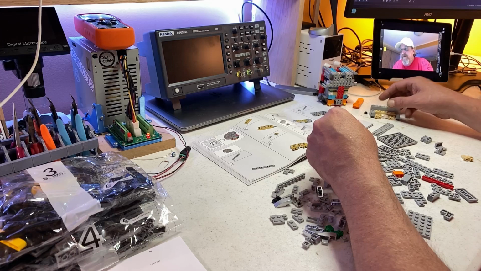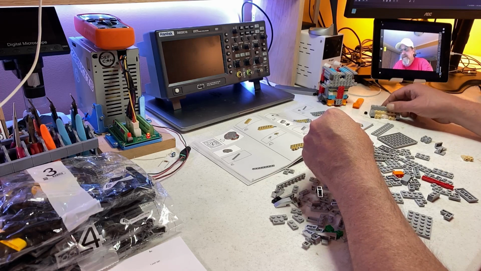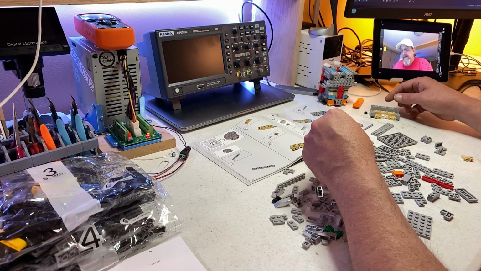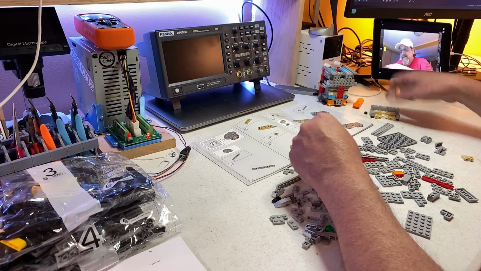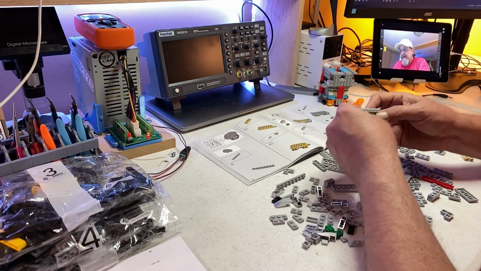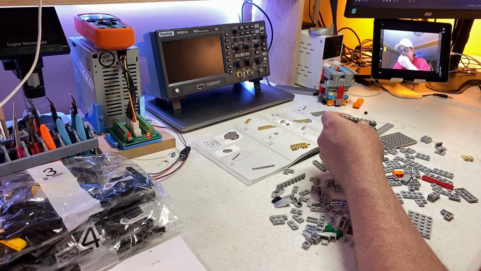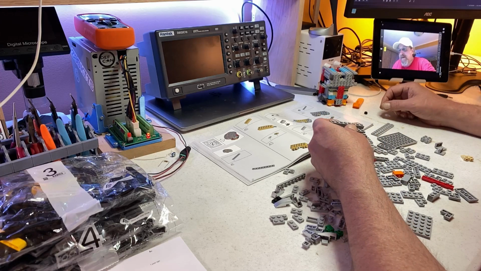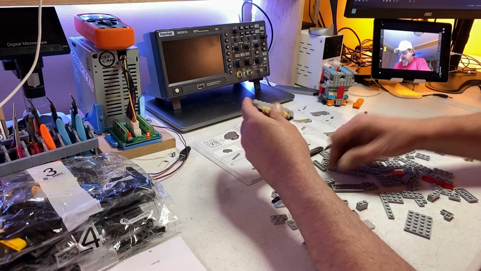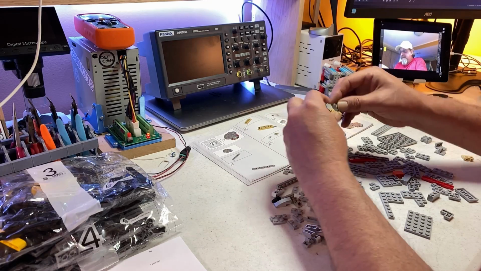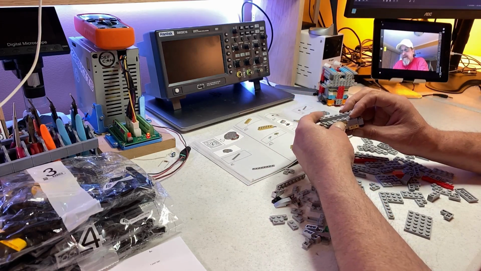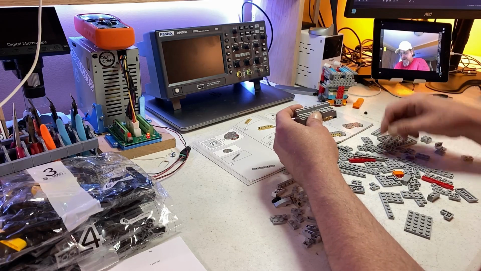Now let's go to number 46. This is sometimes where they put in weird stuff, and you're not quite sure where they go. So that goes there, obviously. And we got that there, and that there. Okay.